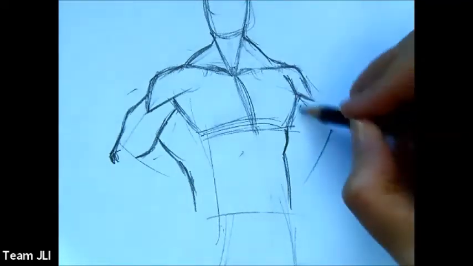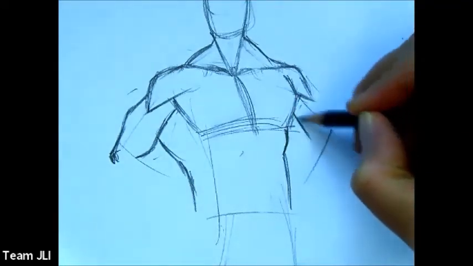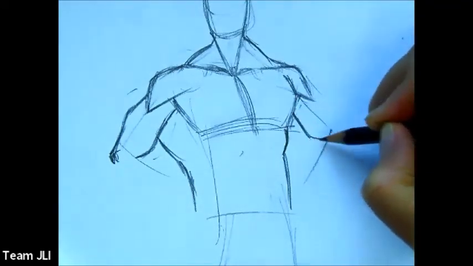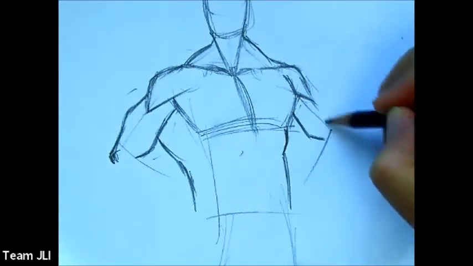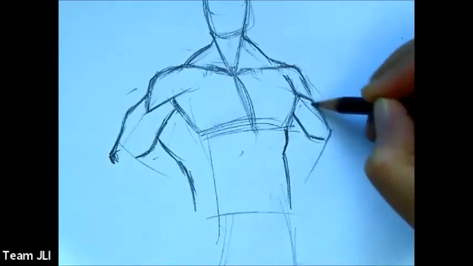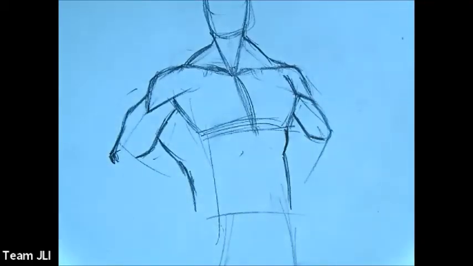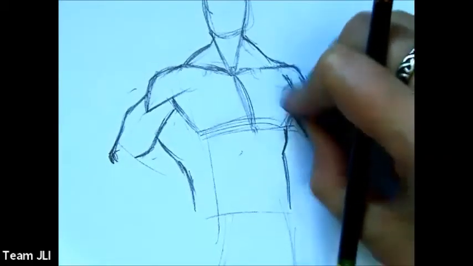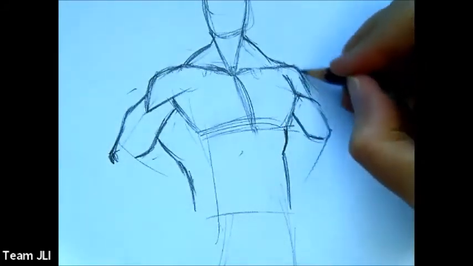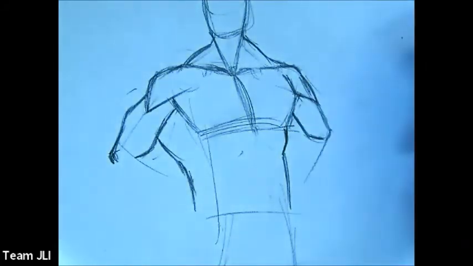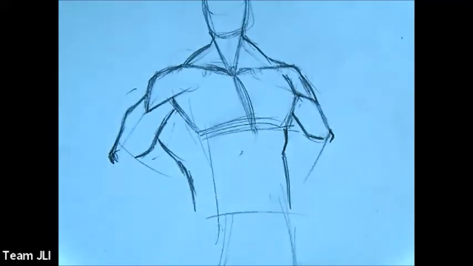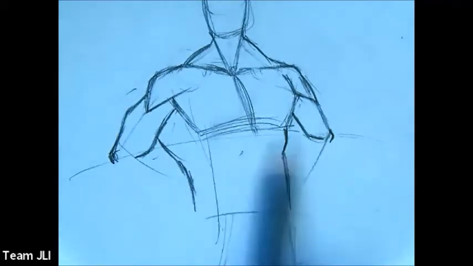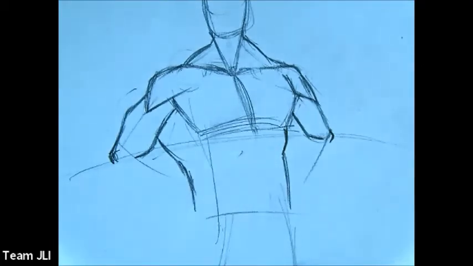Over to the other arm, same thing. We want this inner muscle, this bicep muscle, to be long and then short. And it goes right to the point of that shoulder muscle. So this entire thing is just the front of the arm. We won't see much of the back because it's turned away from us. But there's the elbow. You might want to do a quick check, make sure your elbows are somewhat in the same line with one another.